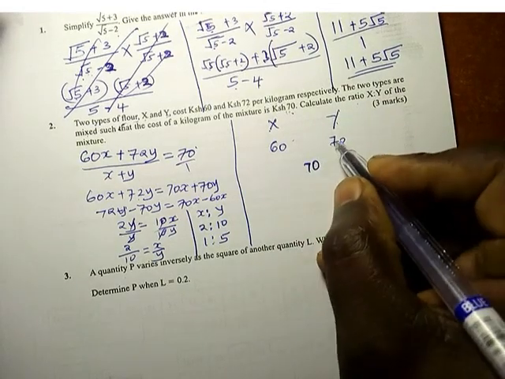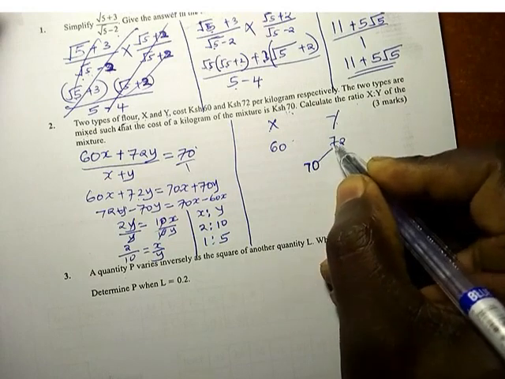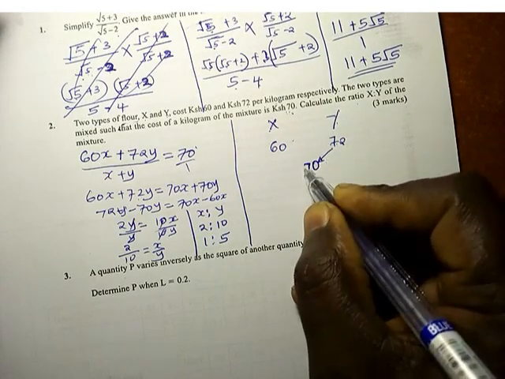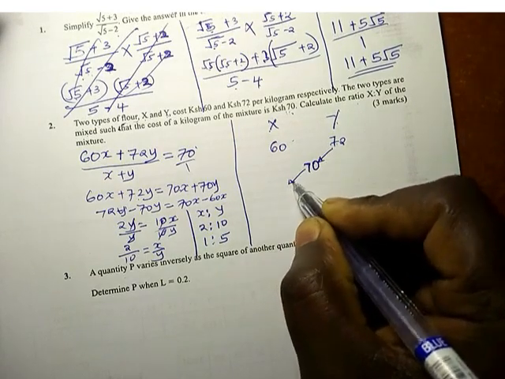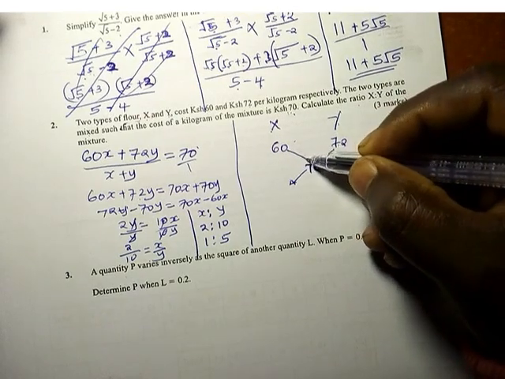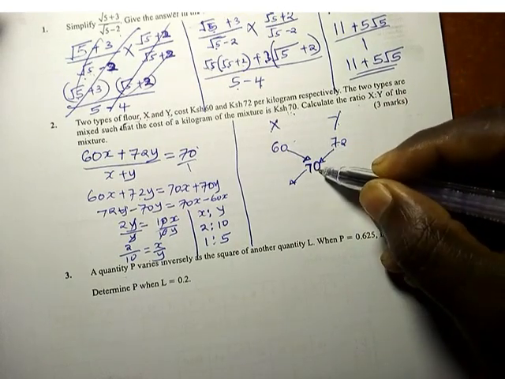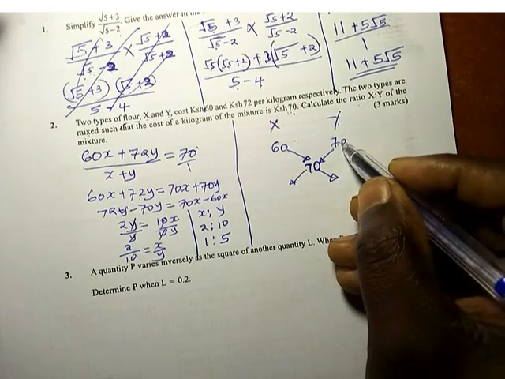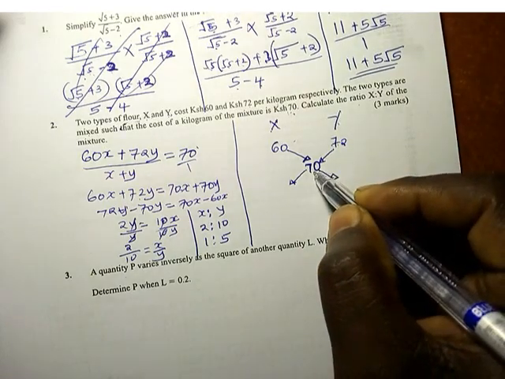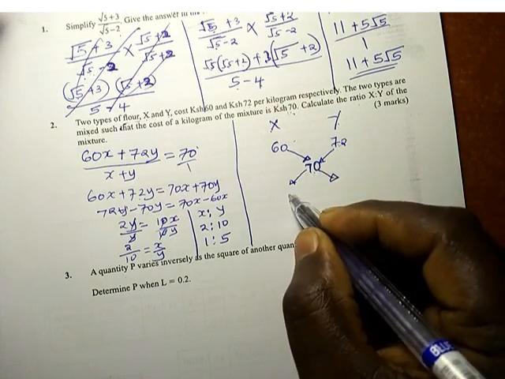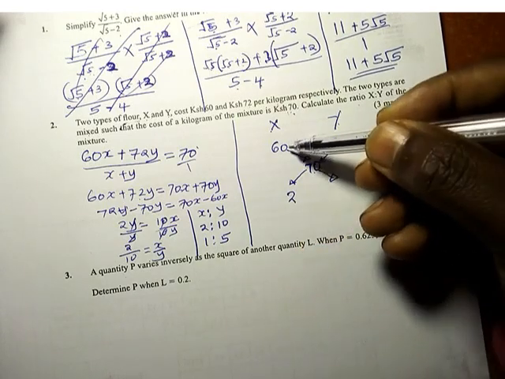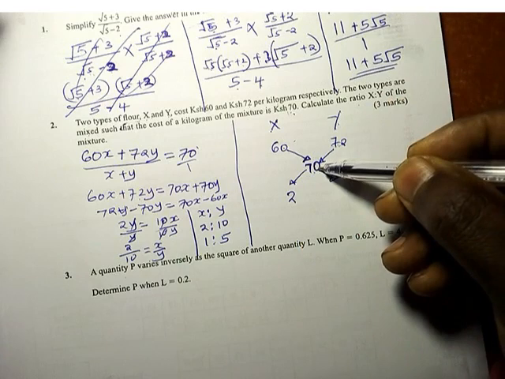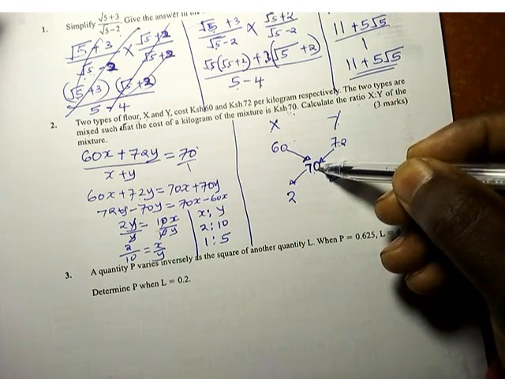So from there, now you draw an arrow from here to this. You continue that arrow up to this side. You draw this arrow up to this, and then continue that arrow to that side. 72 minus 70, the answer is 2. 60 minus 70, the answer is negative 10, but ignore the negative.